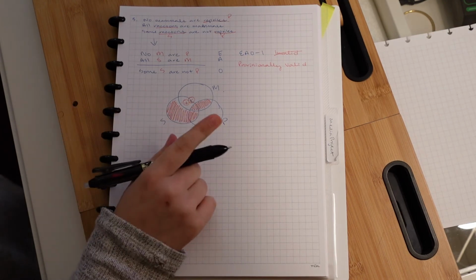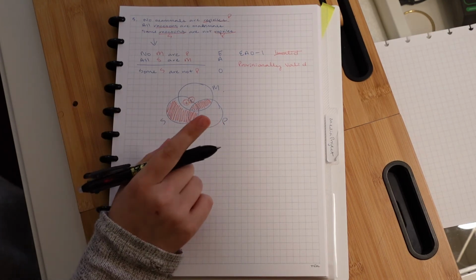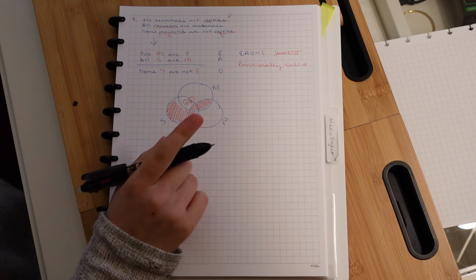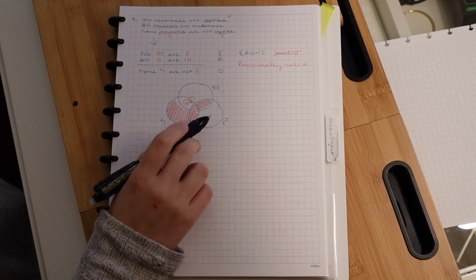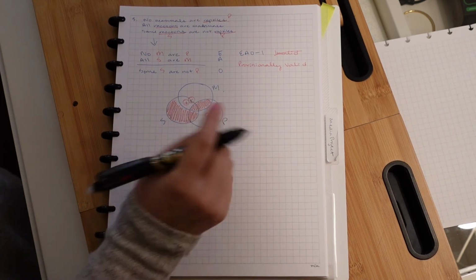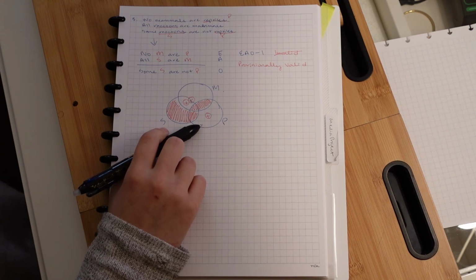But you can also, and this is optional, not everyone likes to put a second circled X, but you can put a second circled X on the other side as well. So you can put it here. It really depends when you were learning logic.